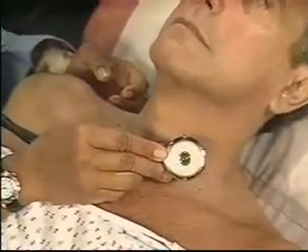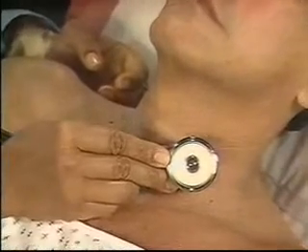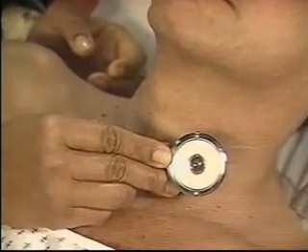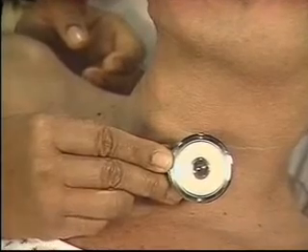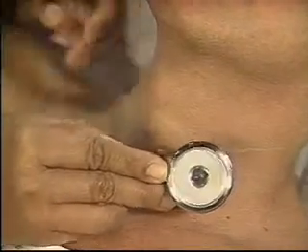Next, use the bell of the stethoscope to auscultate for a bruit on both sides of the neck. A bruit is a whooshing, murmur-like sound that suggests arterial narrowing.